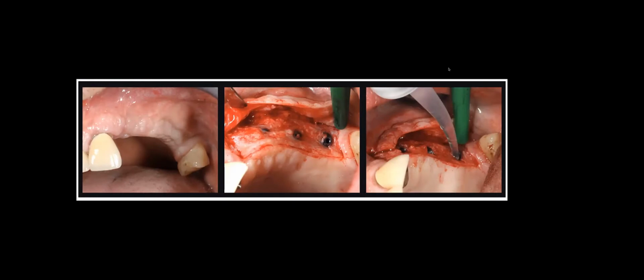So we make the flap split thickness. I always rinse out the inside of the implant because I want to get rid of the microflora as much as possible. We connect the healing abutments and then we reposition our flap.